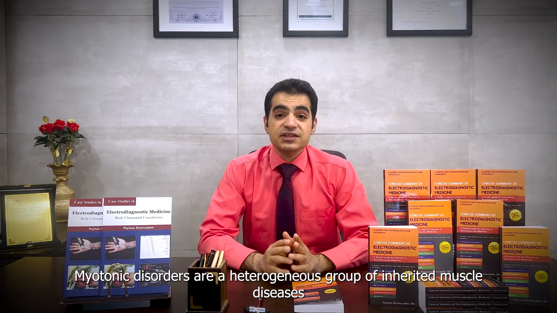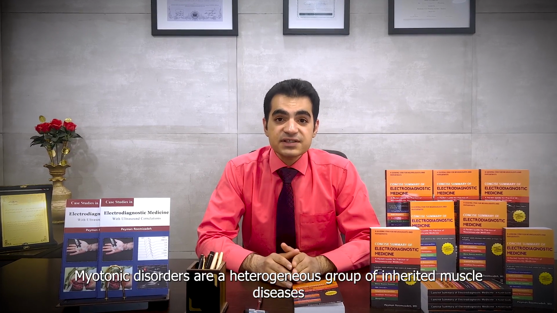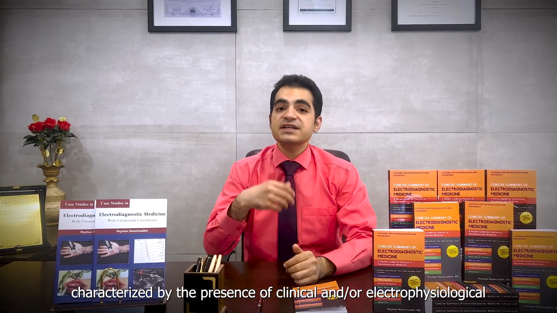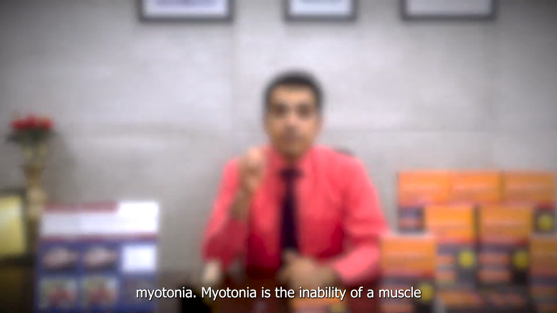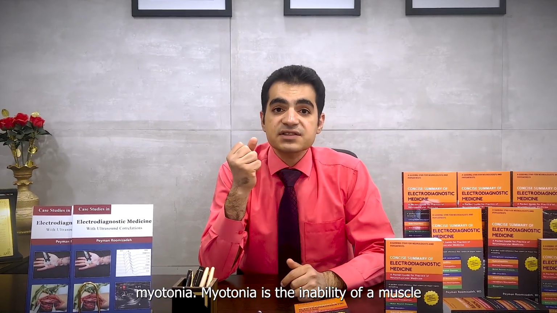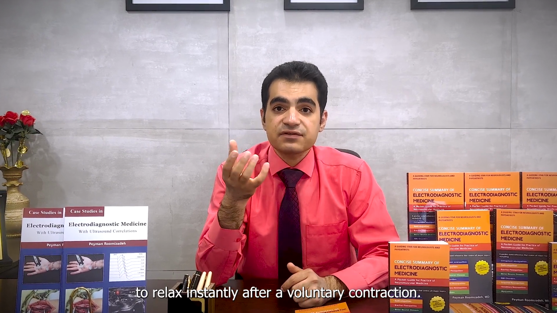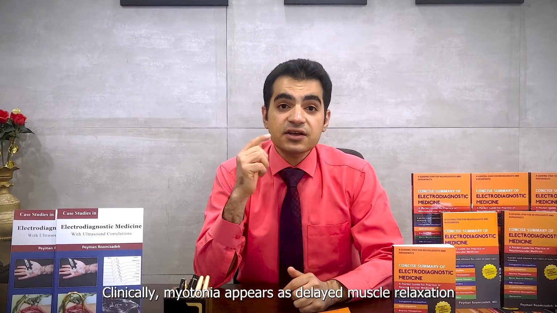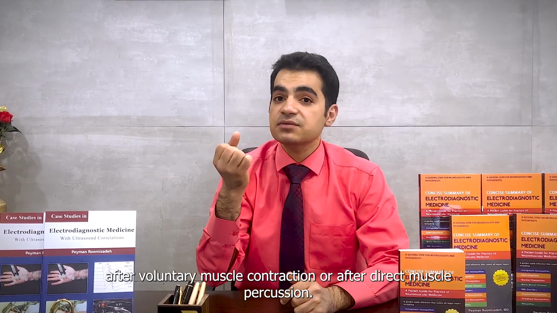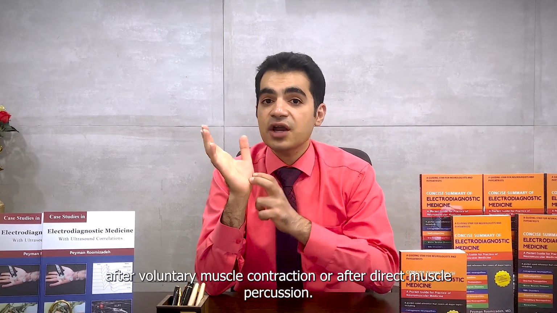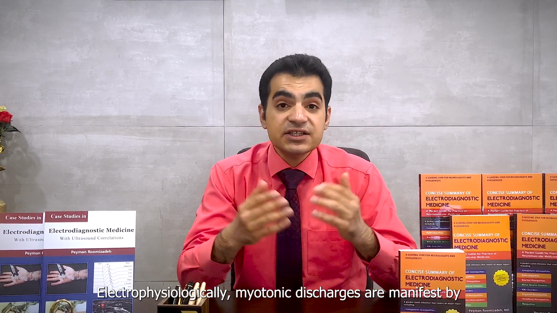Myotonic disorders are a heterogeneous group of inherited muscle diseases characterized by the presence of clinical and/or electrophysiological myotonia. Myotonia is the inability of a muscle to relax instantly after a voluntary contraction. Clinically, myotonia appears as a delayed muscle relaxation after a voluntary muscle contraction or after a direct muscle percussion.